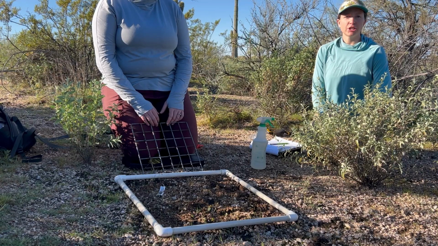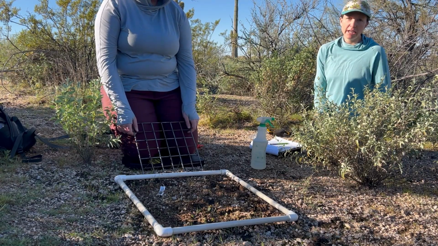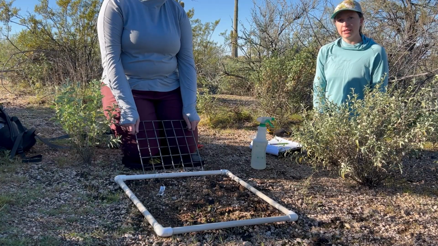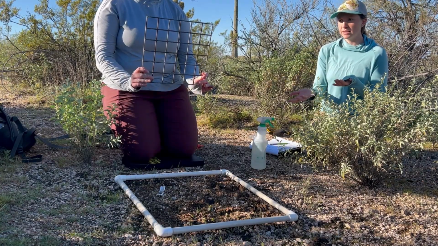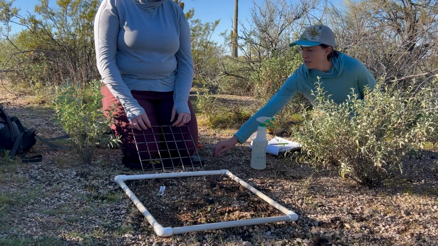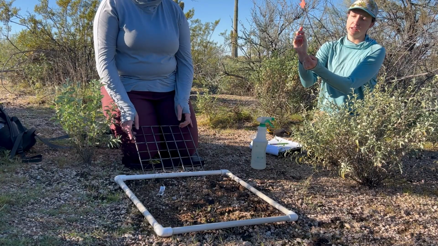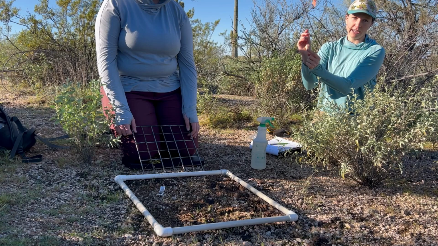One of the ways that we measure biocrust abundance for CrustNet is with percent cover. To do that, we use a 25-point frame. It looks like this. The frame will have 25 intersections, and then you'll use a flag or some other pinpoint to estimate the type of cover that's at each point.